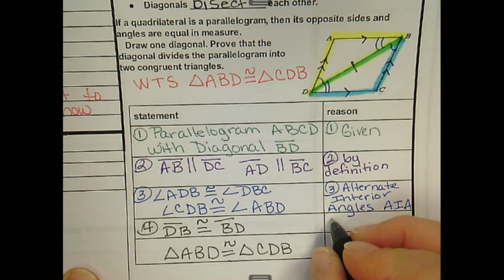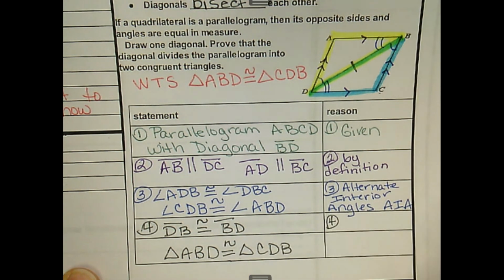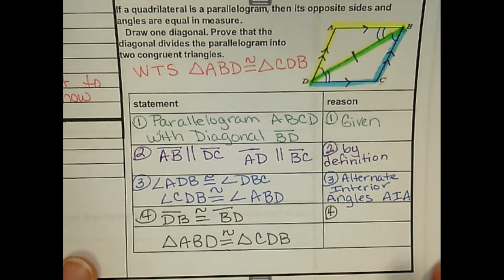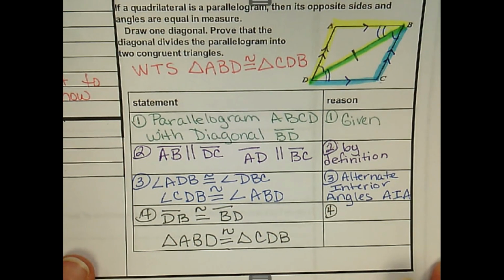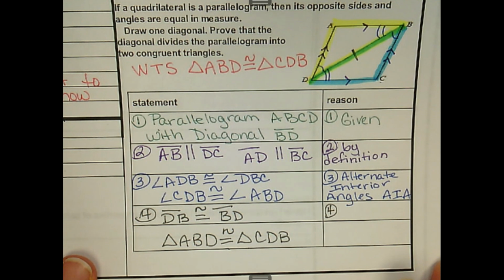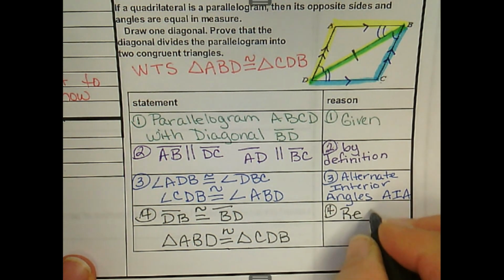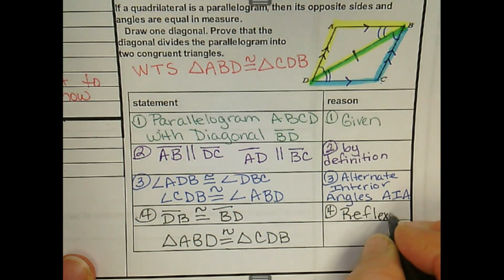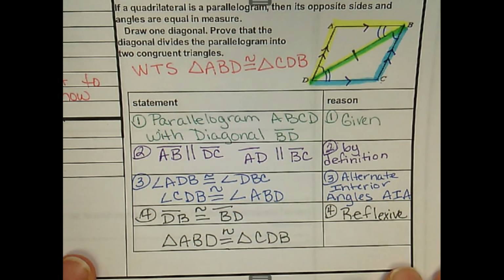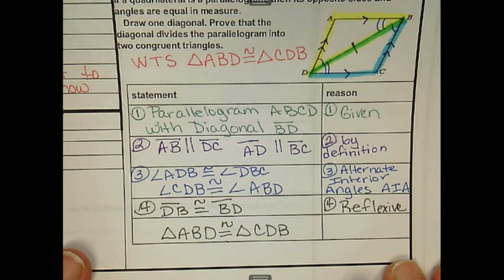That is, what is it when it's congruent to itself? Think about looking in a mirror. Reflection, reflexive. Your reflexive property says anything is congruent to itself.